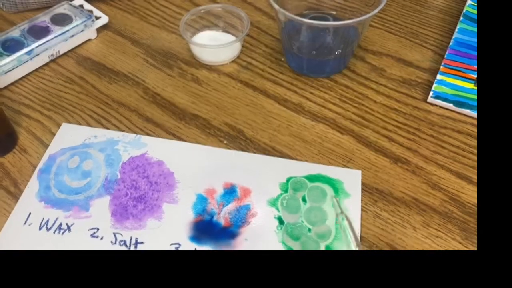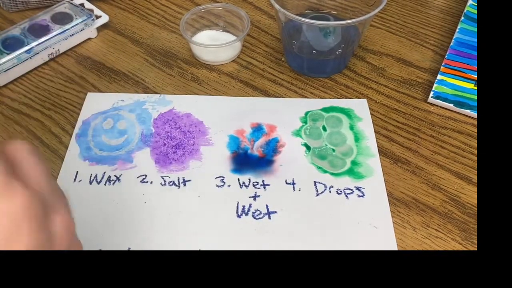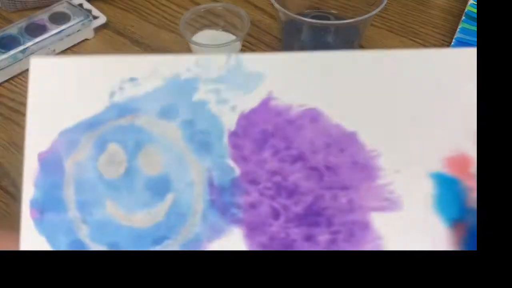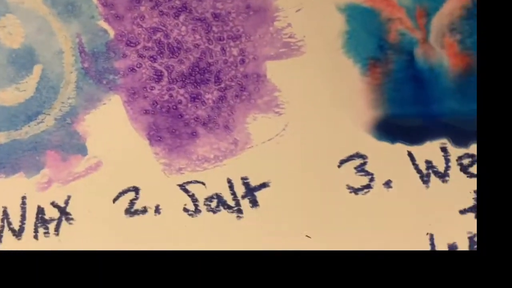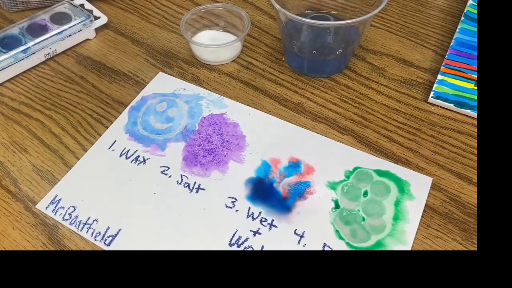Maybe this could be a great way to indicate those bubbles. The salt would also be great for that. Ooh, the salt is starting to do stuff. Awesome. Once you've done that, give me a thumbs up and I'll go over the next direction.